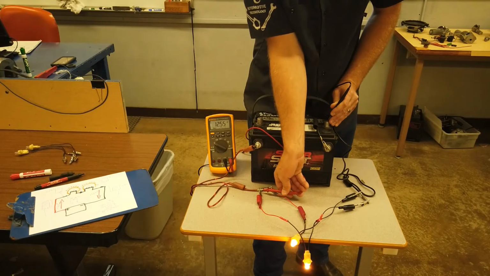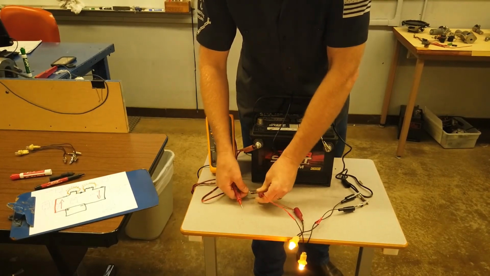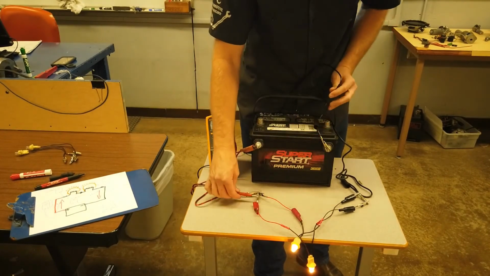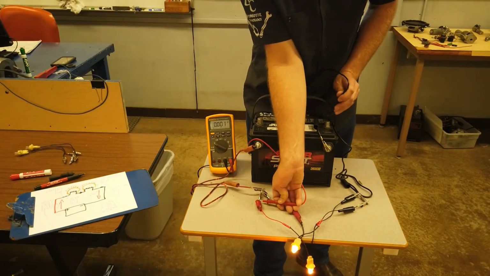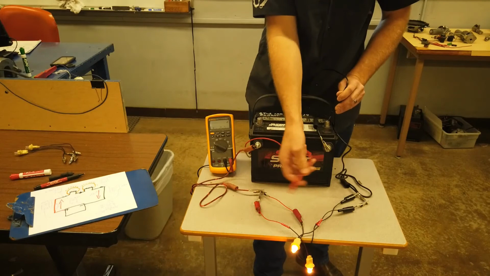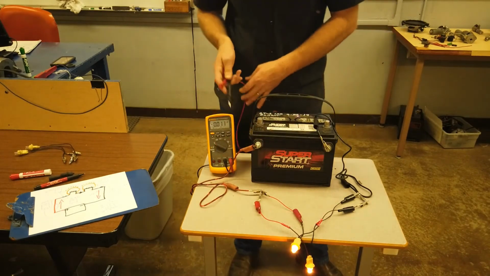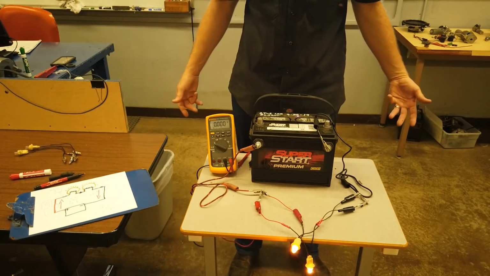I must have a little bad connection right here. So if I check this one, I want to make sure that you see the exact same: 12.55, 12.55. They both have the same source voltage, all right?